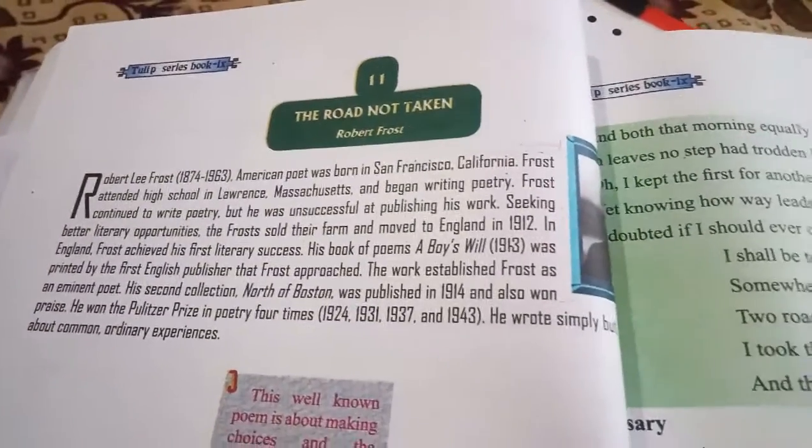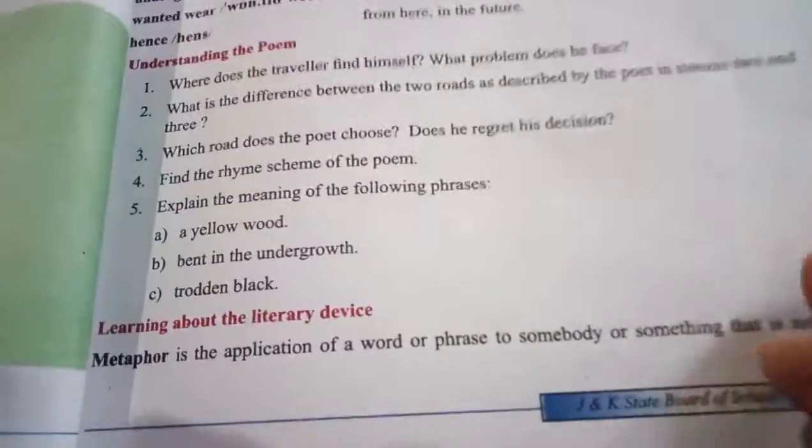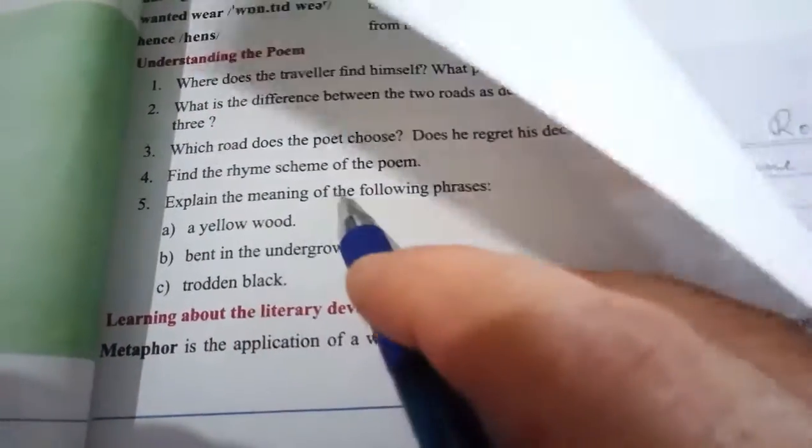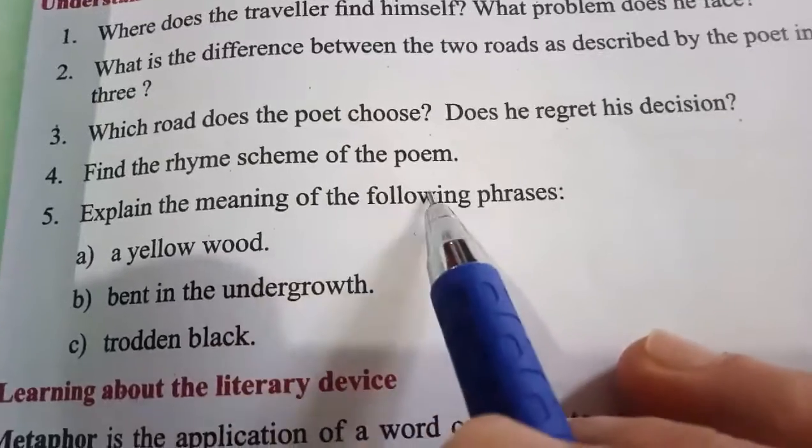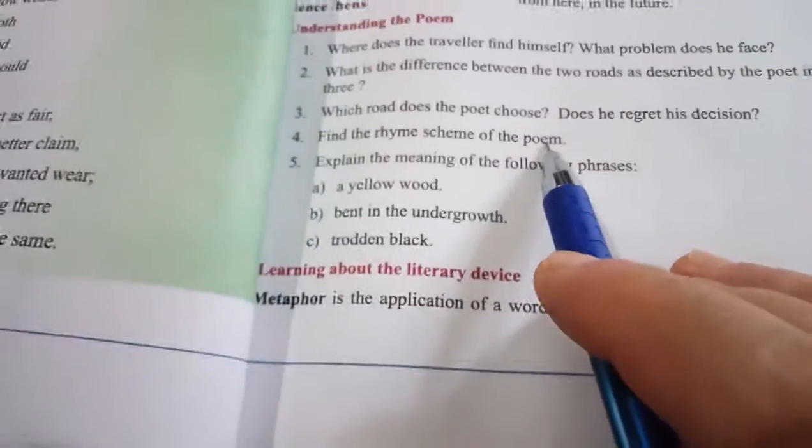In the last class, we have done some questions, three questions we have done. Now the fourth question is: find the rhyme scheme of the poem. In earlier poems we have learned about the rhyme scheme of the poem, how we can find the rhyme scheme of the poem.